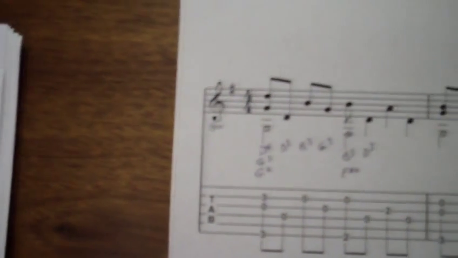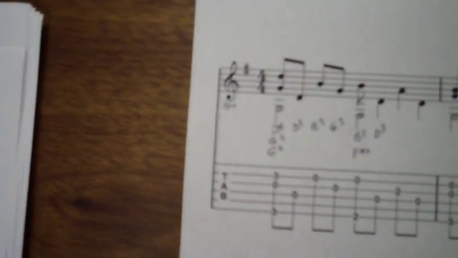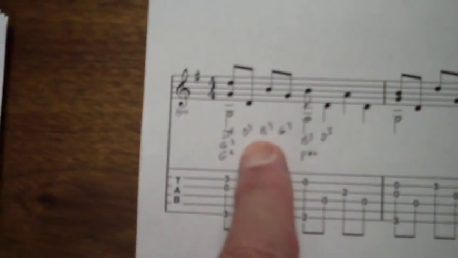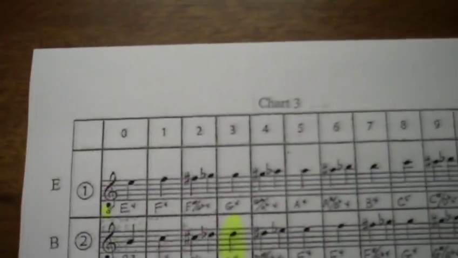And so what I did is I wrote that D4 under it, and I looked up the others, a G3 and a G2. The next note was a D3, B3, G3. You see what I'm doing there? And I got that information from chart 3.